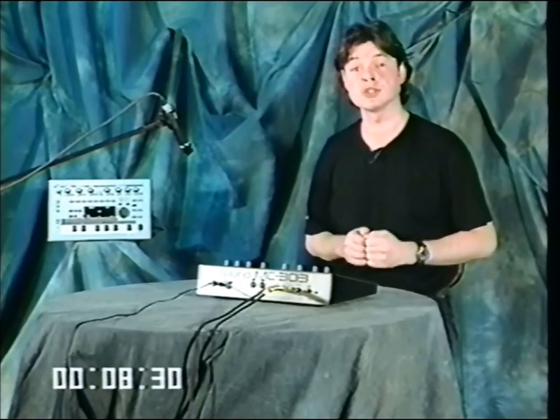Now you may have noticed by this point that some of the patterns seem longer than others. Well, some of the patterns consist of 4 measures, others consist of 8 measures, and it's actually possible to create a pattern up to 32 measures long. Now it's also possible to create patterns using time signatures other than 4/4.